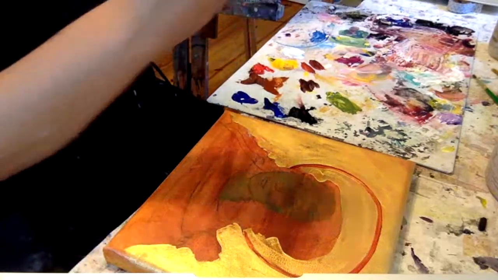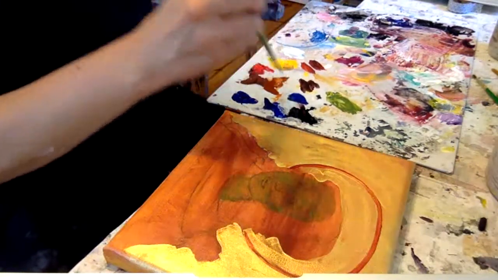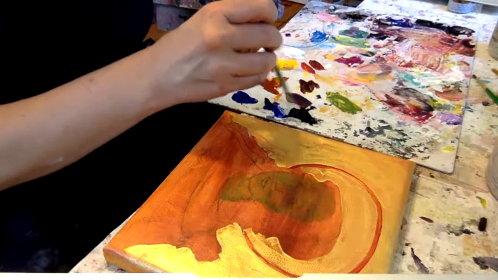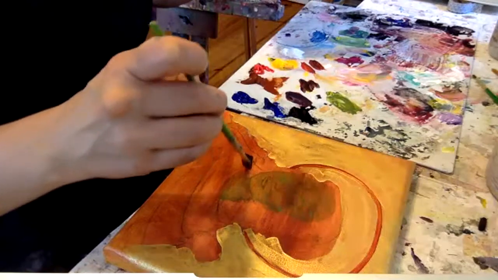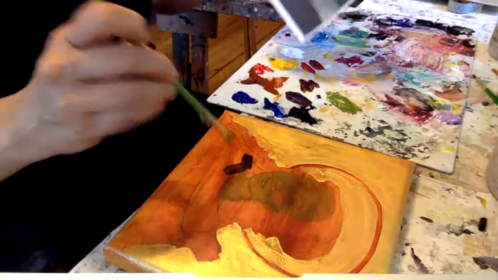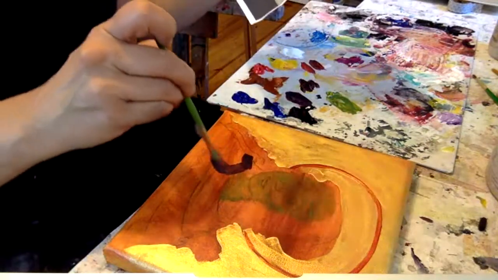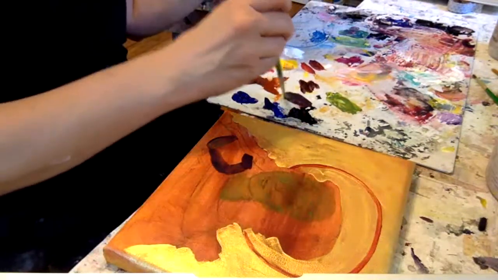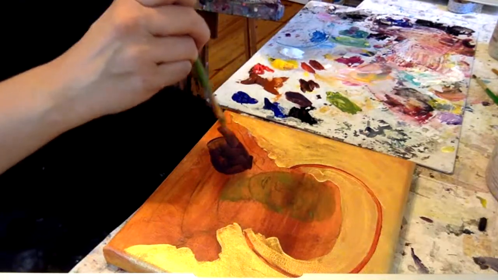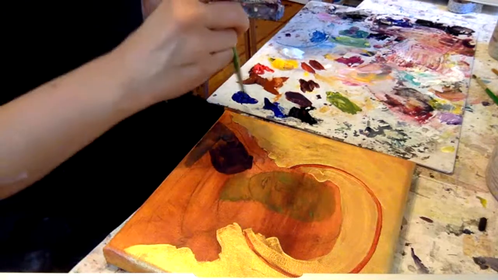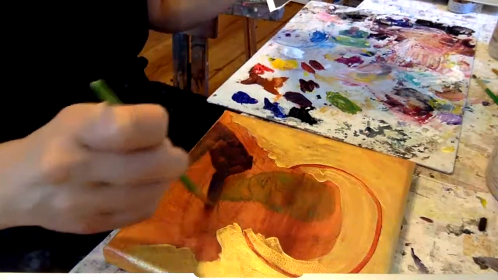Let's see, what did it say? It said dark colors for the clothing. So I'm going to take blue and a little red for this kind of darker purple, and I'm going to go ahead and put that on. She's wearing like this white cape type of a thing, but I'm going to paint that on over the top of this. And I've started painting really fast because I see that we're nearing the end of the hour and I want to make some progress on this.